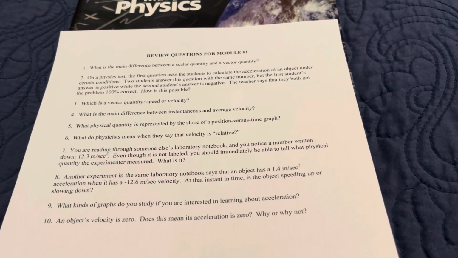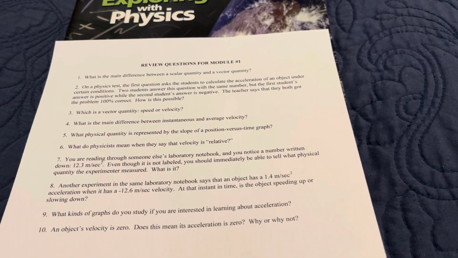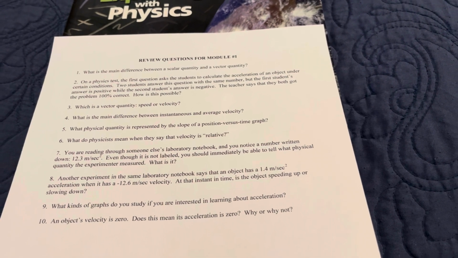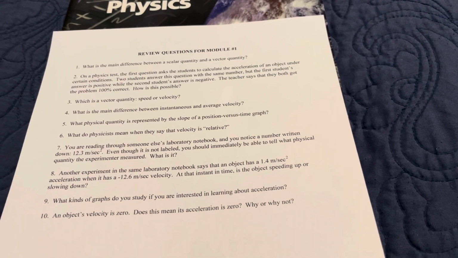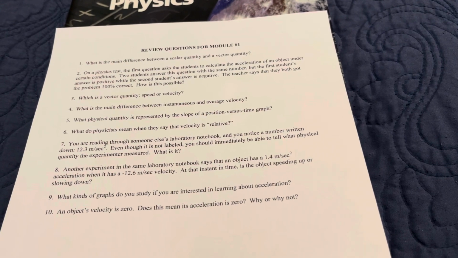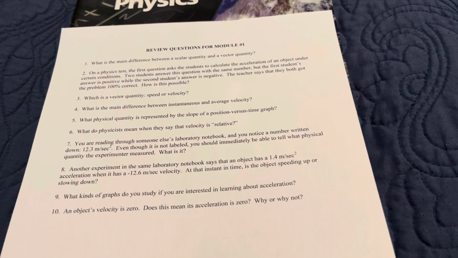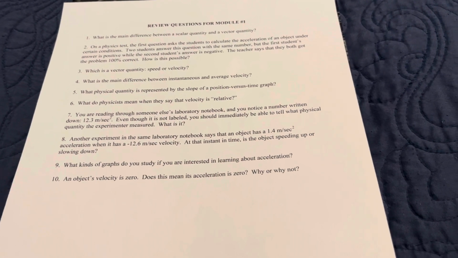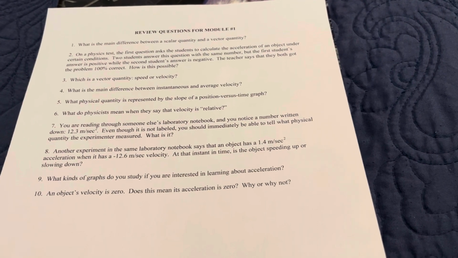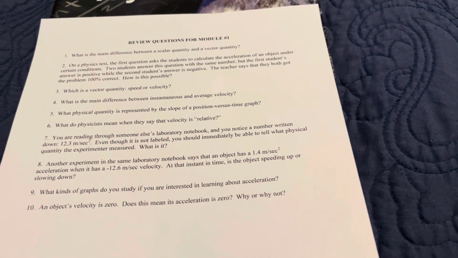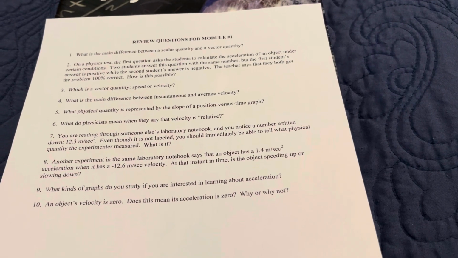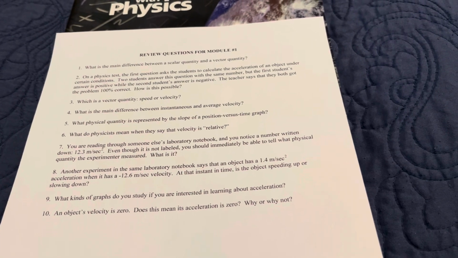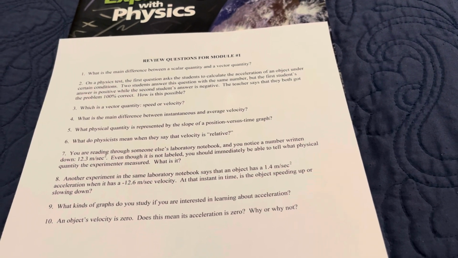Okay, number 7. You are reading through someone else's laboratory notebook and you notice a number written down, 12.3 meters per second squared. Even though it's not labeled, you should immediately be able to tell what physical quantity the experimenter measured. What is it? We should know right away because of units, that's acceleration. Number 8. Another experiment in the same lab notebook says that an object has a 1.4 meter per second squared acceleration when it has a negative 12.6 meter per second velocity. At that instant in time, is the object speeding up or slowing down?